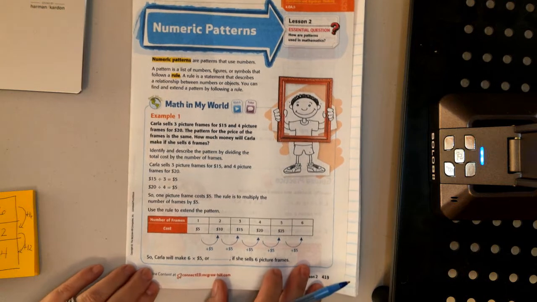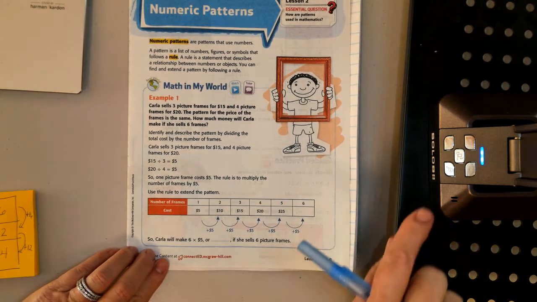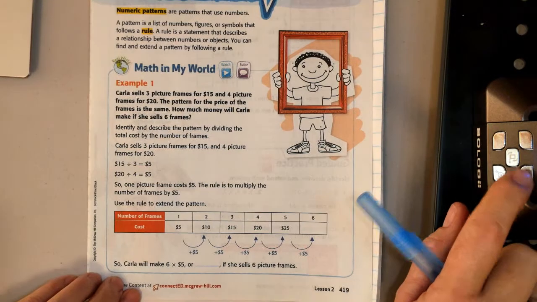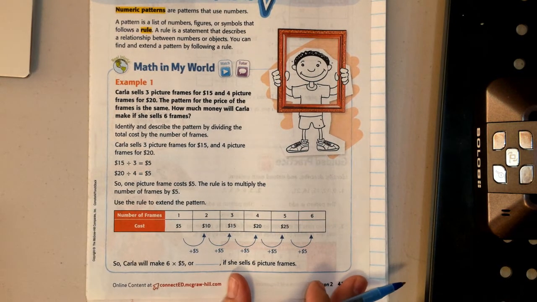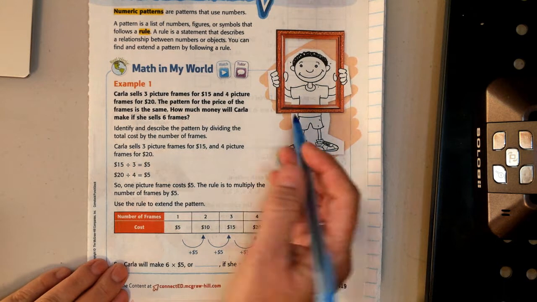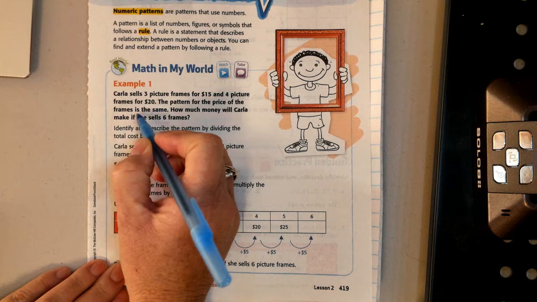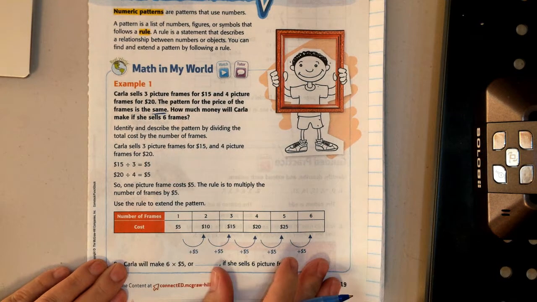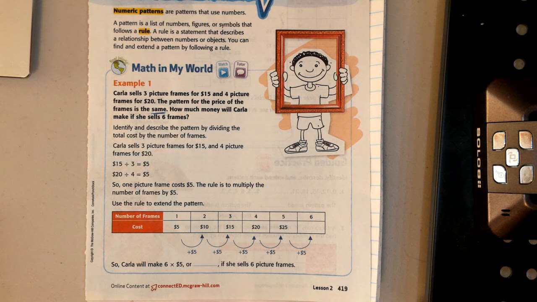So let's go ahead and look at this example 1 right here. It says Carla sells 3 picture frames for $15 and 4 picture frames for $20. The pattern for the price of the frames is the same. How much money will Carla make if she sells 6 frames? Okay, so an important piece of information here is that we know that the pattern is going to be the same, all right? So we have to identify and describe the pattern by dividing the total cost by the number of frames, okay?